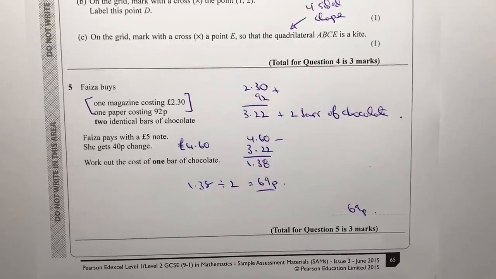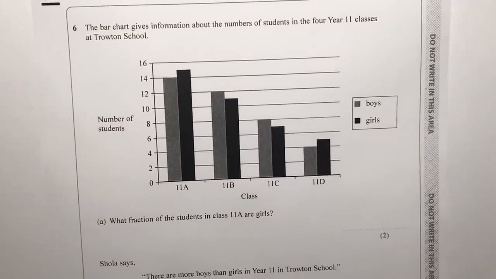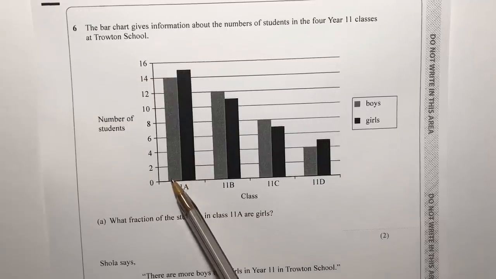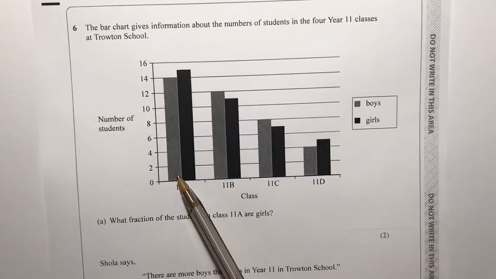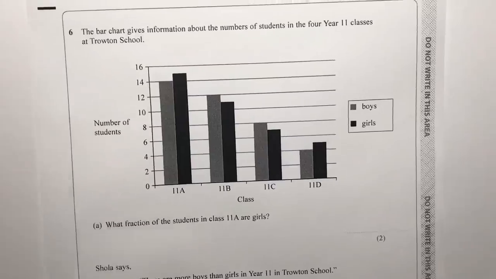And in question number 5, we've got a little bit more handling data, as it's called, which is where you've got, in this particular case, a bar chart. And what we're going to do is just take a little bit of information from this bar chart. And it says, what fraction of the students in class 11A are girls. So we've got to differentiate between boys and girls and also the total amount of students that are in the particular class.